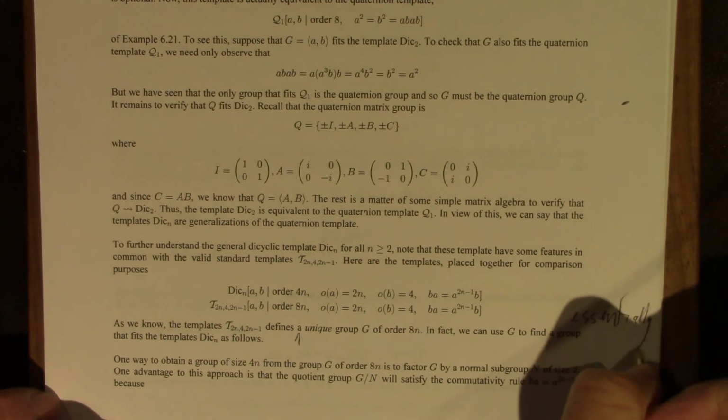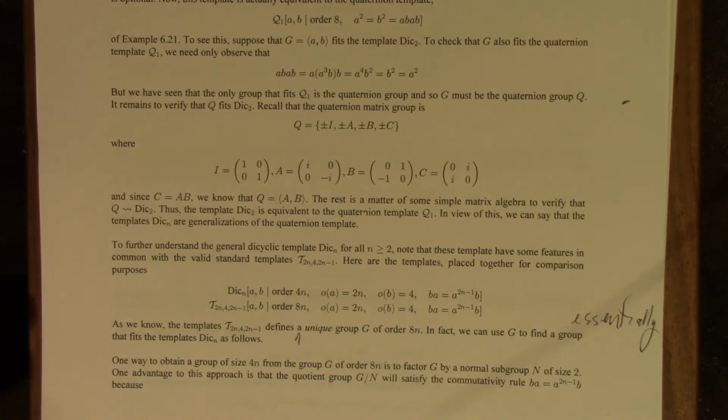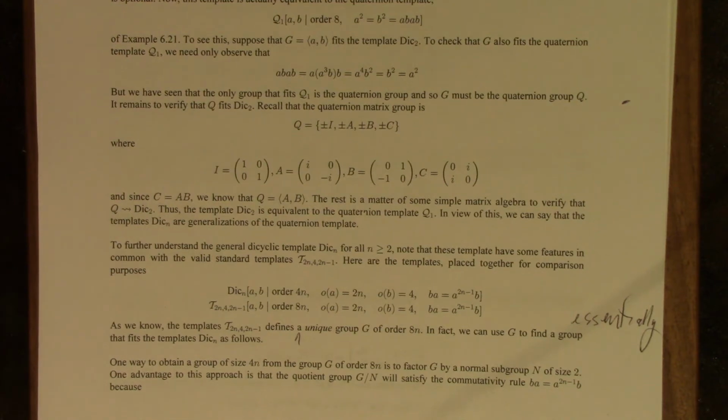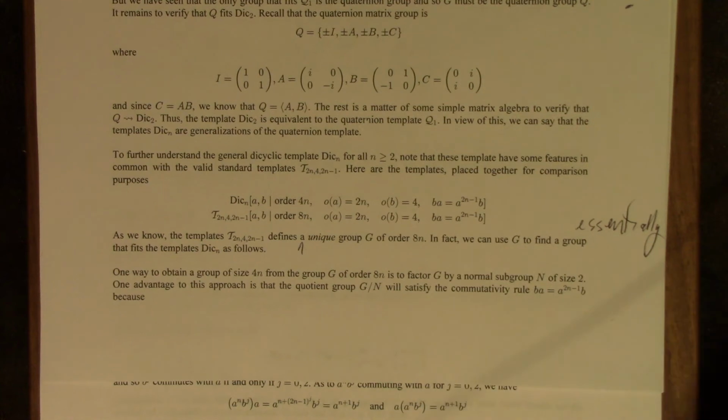It's just that you will hear this term unique group without the word essentially, and so you have to always keep in mind that in this setting of group theory, unique might mean unique up to isomorphism. People like to be sparing of their words, use as few words as possible, so they will lapse into saying unique group when they really mean unique up to isomorphism.